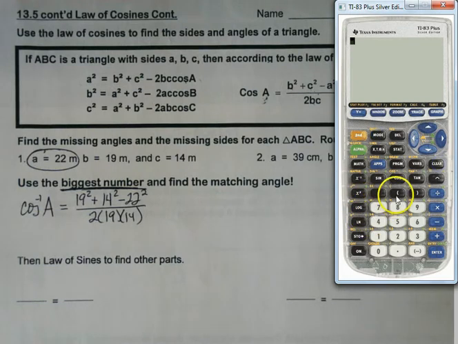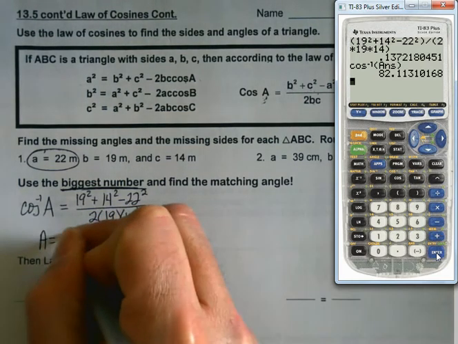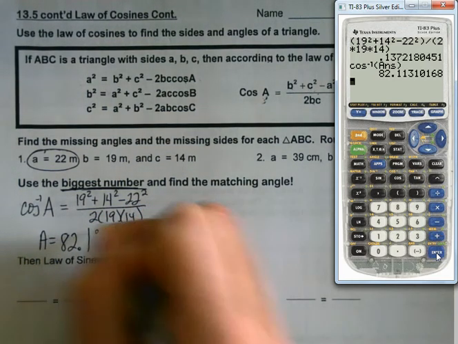Now, just me again, I would either type those in separately or make sure I get parentheses working here. So there's my numerator. And here comes my denominator. And again, I'll get the funky little decimal, which tells me, oh yeah, that's not the actual angle that I'm looking for. And I'll work that out, and I find out that A is 82.1.